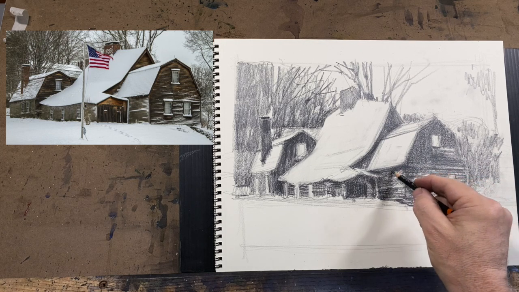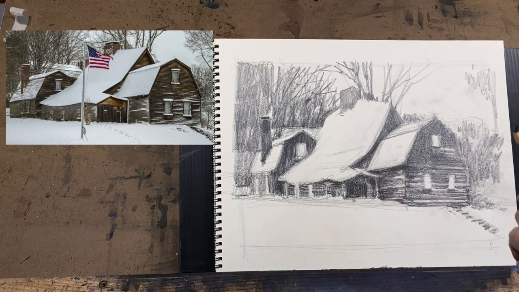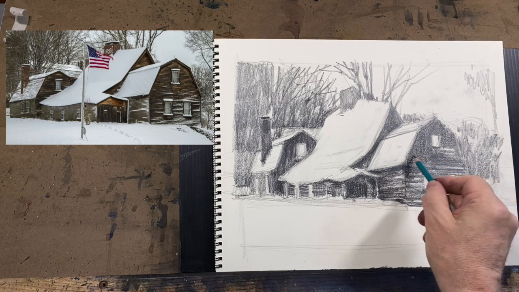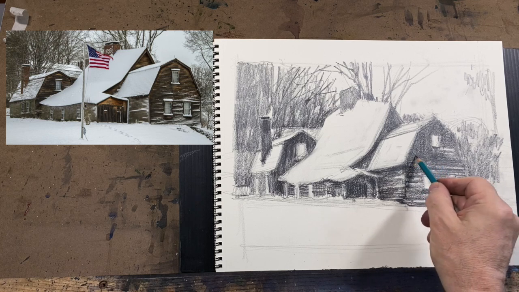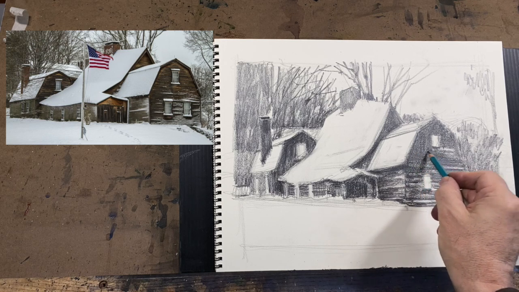Go over some of our strongest darks in the forward part of the house here. Oh, now this pencil is failing me. Might be the fault of the sharpener. Anyway, I've got plenty around. Using the 6B for most of this.